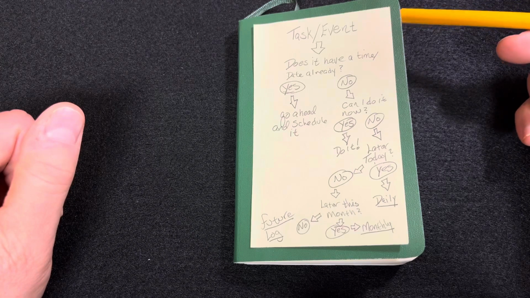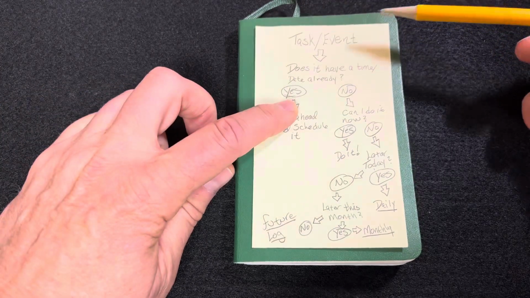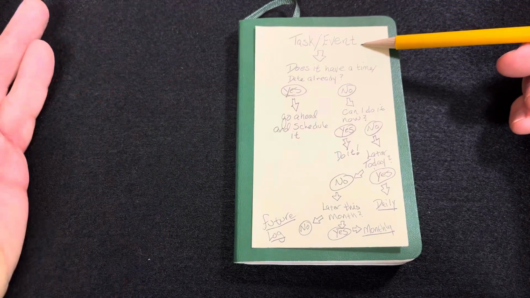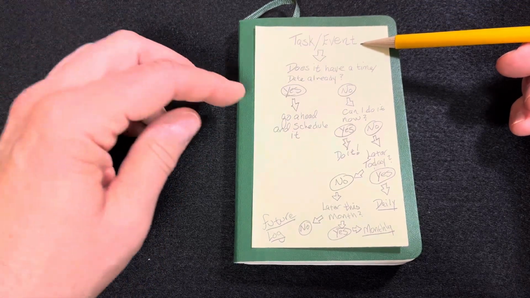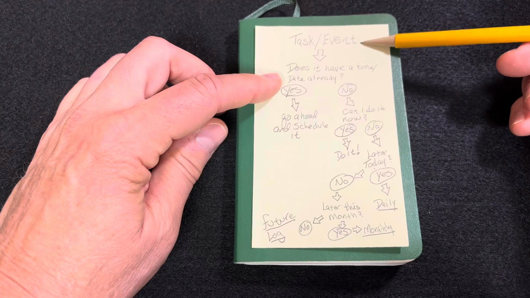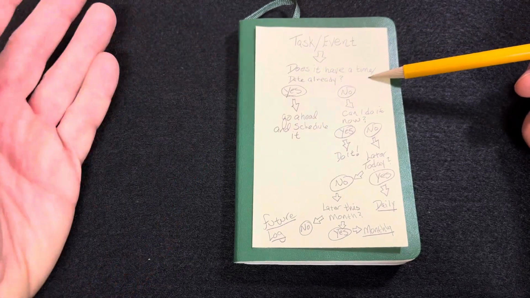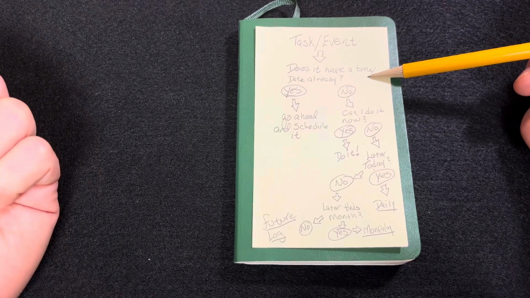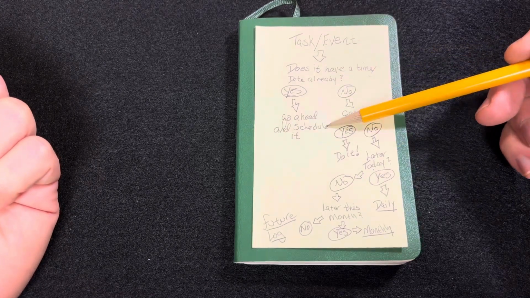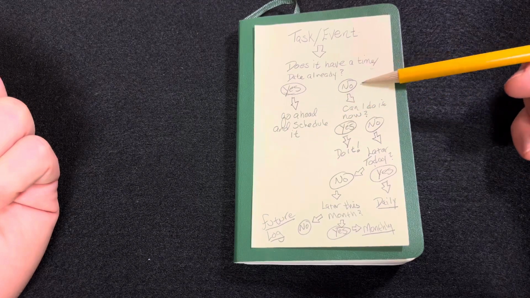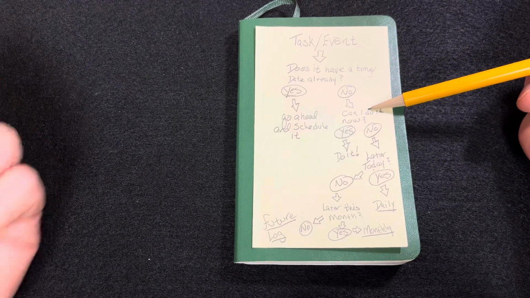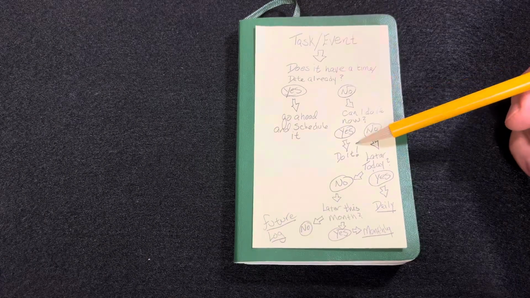So become aware of a task or an event. It's assigned to me or something comes up, a dentist appointment or whatever. And then I ask myself, does it have a time or date already associated with it? And if the answer is yes, then I'll just go ahead and schedule it on that day. And if the answer is no, I'll ask myself, can I do it now? And if the answer is yes, I'll go ahead and do it.